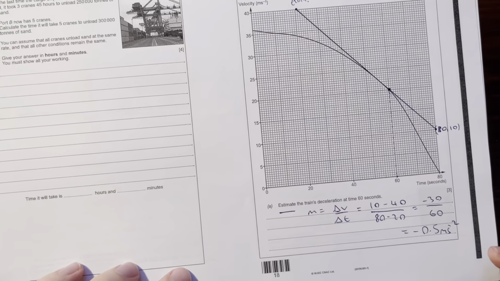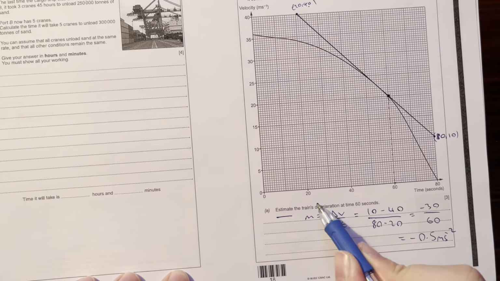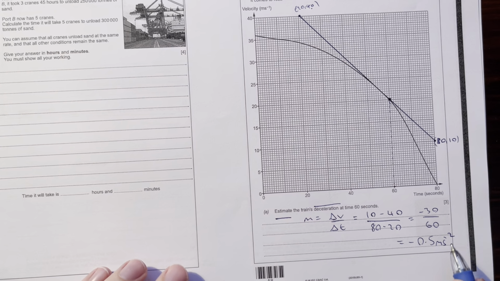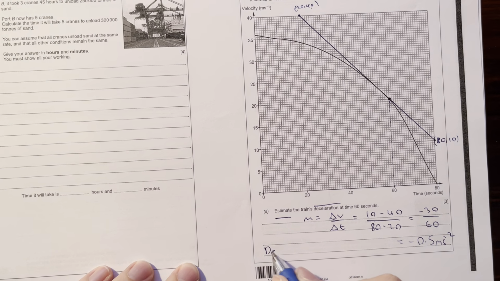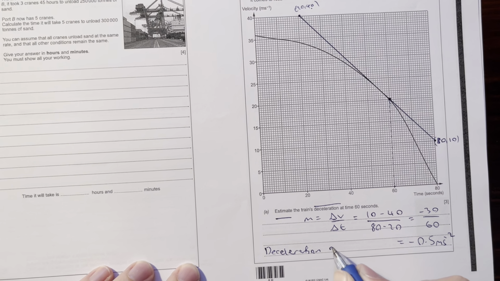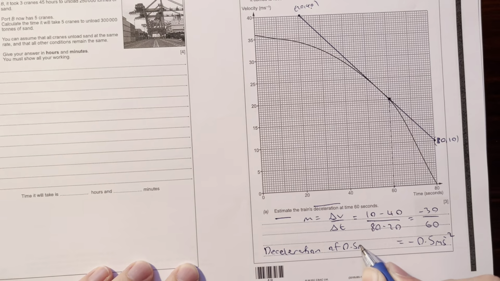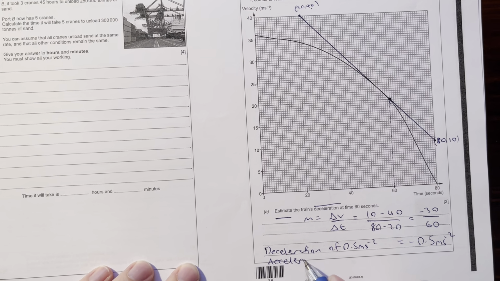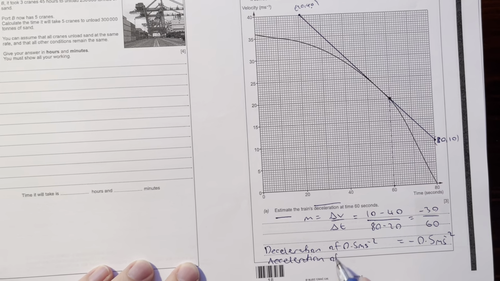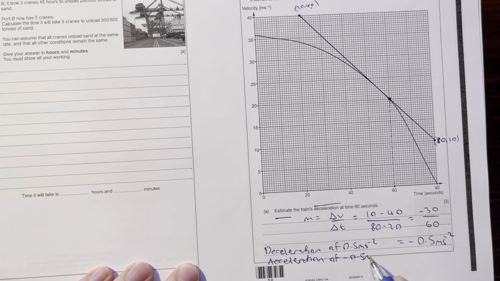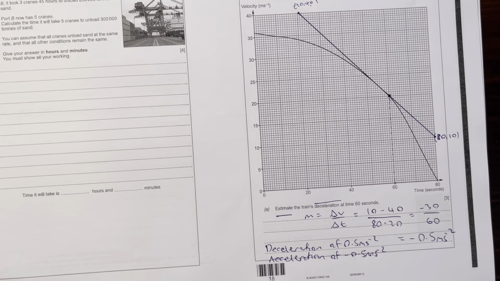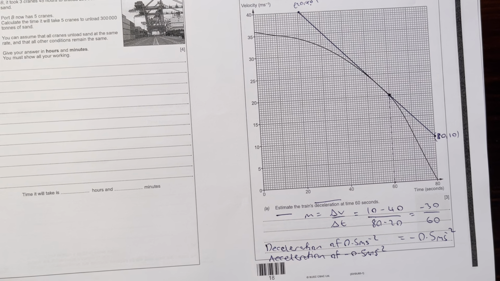So this negative aspect makes sense because it's a deceleration, but given that it asks for a deceleration, you can say deceleration of 0.5 meters per second squared, or you could say acceleration, because acceleration is a vector, of minus 0.5 meters per second squared. So technically saying the positive one would be true because it's asked for deceleration.